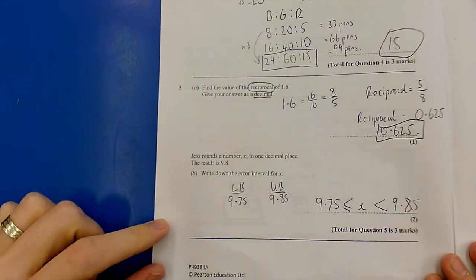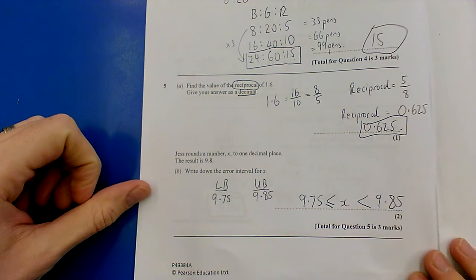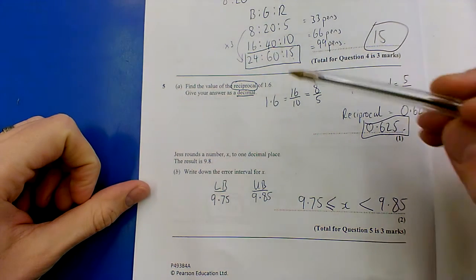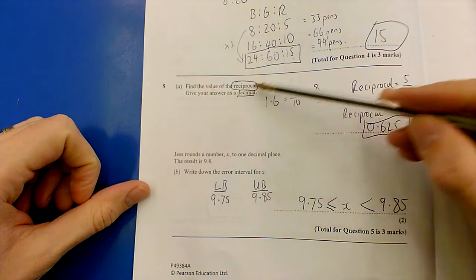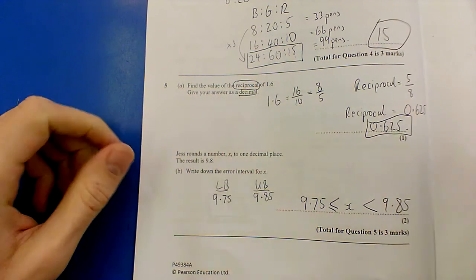Okay, so just very quickly on these two, because the video didn't work the first time I wrote this out, so I'm just going to go over it one more time. The answers are already there. If you say, find the reciprocal of something, reciprocal, we usually think of fractions. You're literally just flipping the fractions.